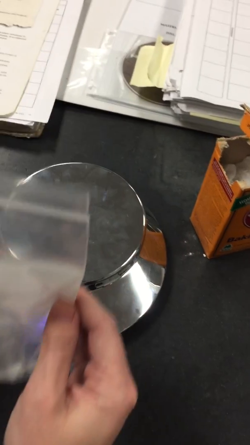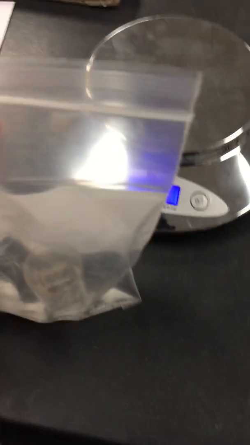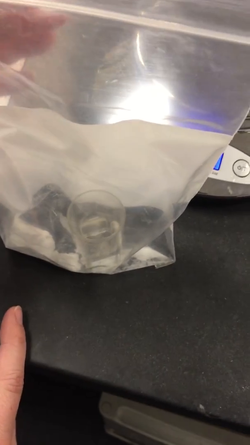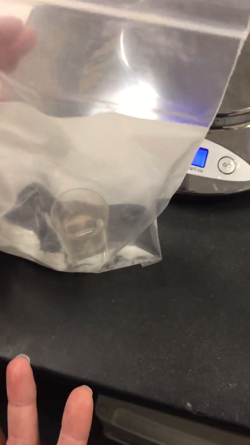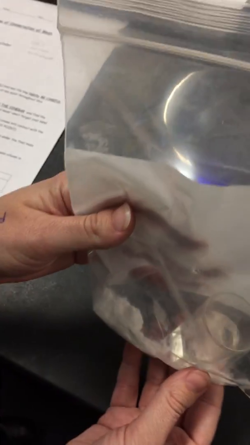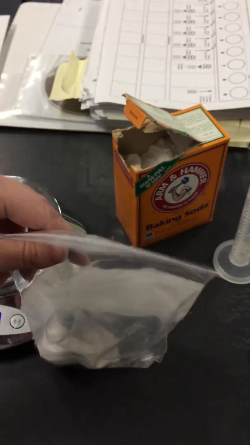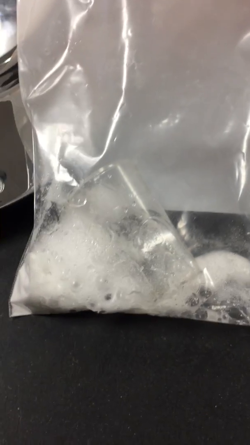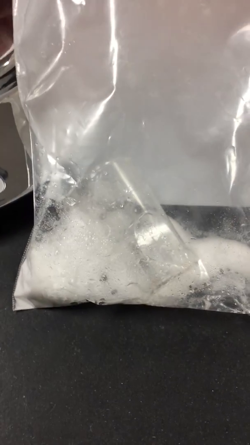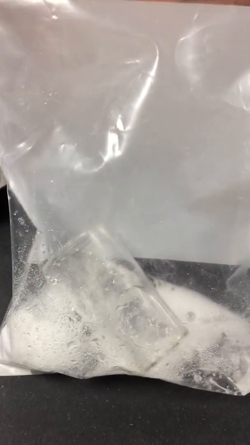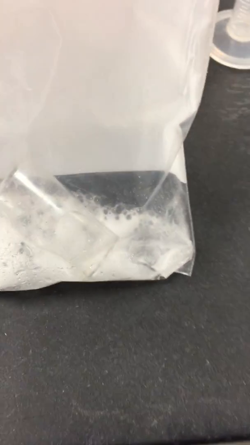All right, I'm going to take this off the scale, and I'm going to dump the vinegar and the baking soda, and we're going to see if there's a chemical reaction that occurs. Ready? Okay, please record your observations of what you see.